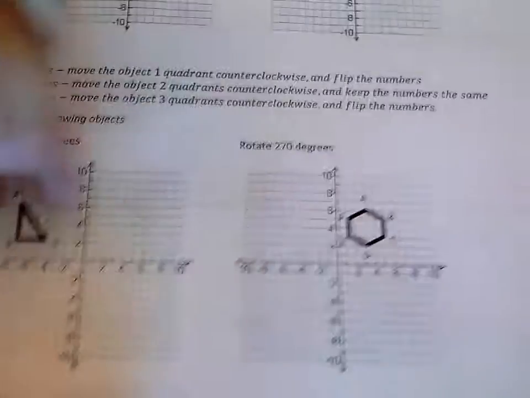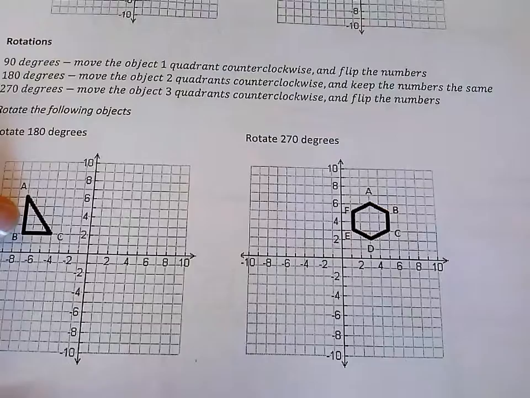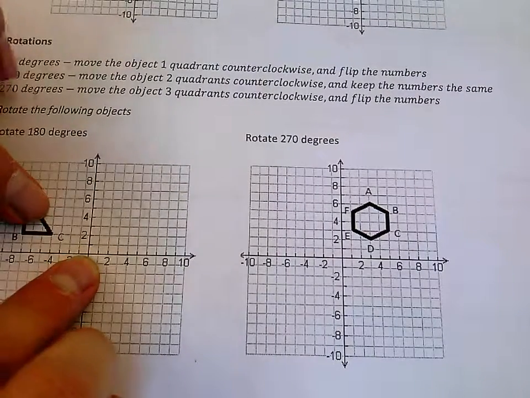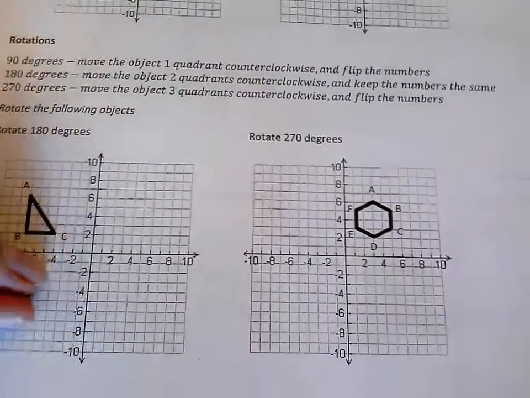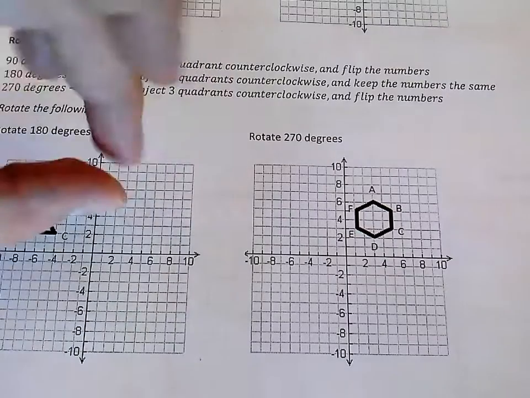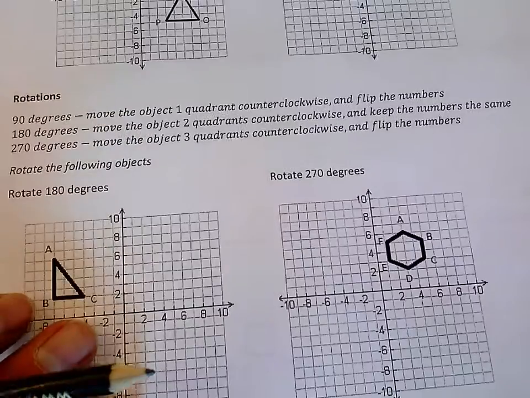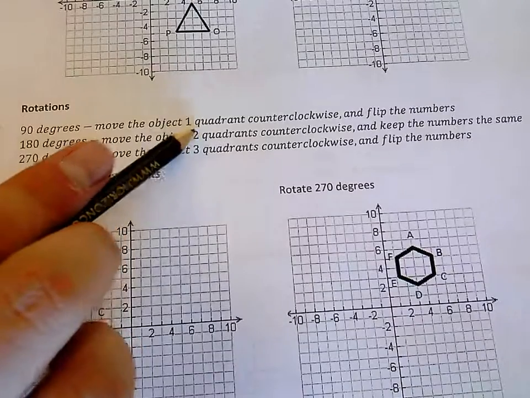Rotation means if I took this object and I tied a string to the object, and I tied it to the origin, which is right here, as I move it, it's going to change directions as I rotate it around the graph. Now, we have 3 different types we're going to talk about. We're going to do 90 degrees, 180, and 270. All these talk about quadrants.